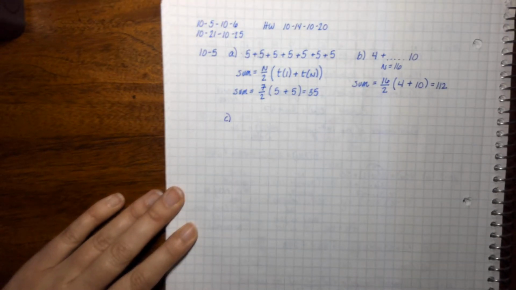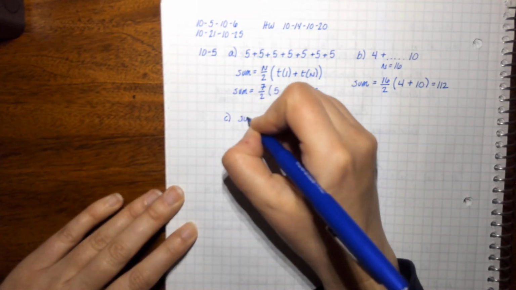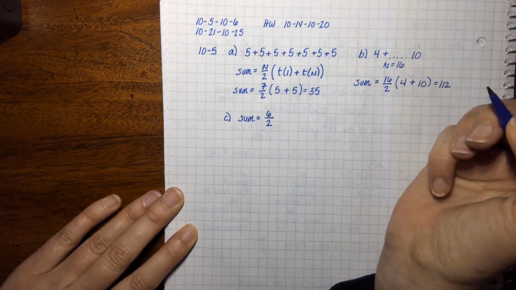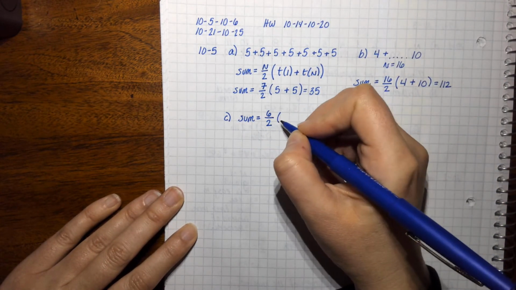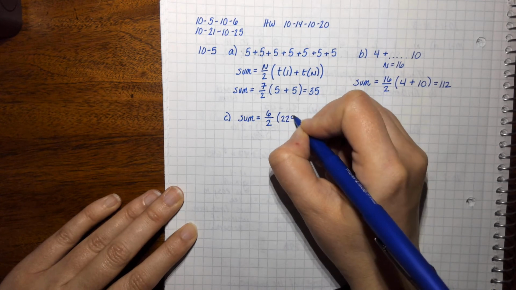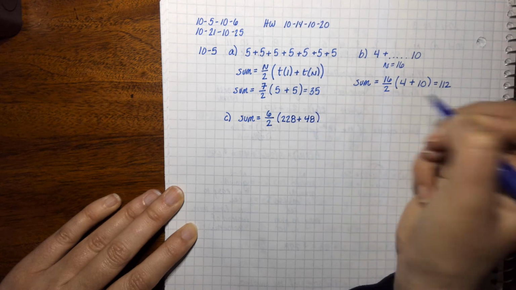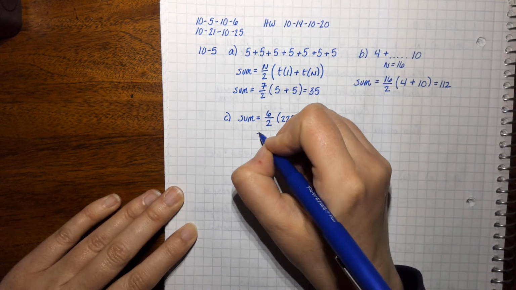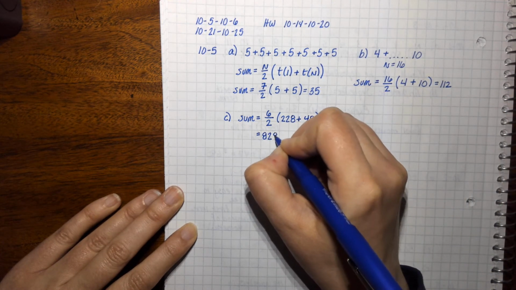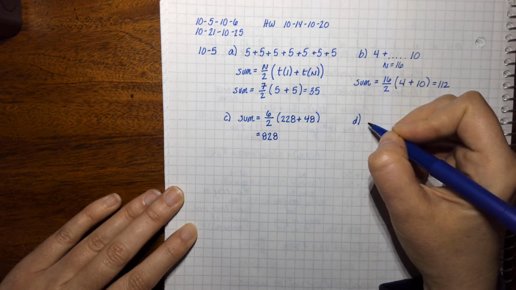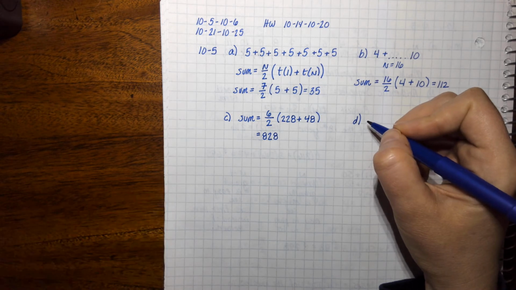C. Okay, so we have 6 bars over 2. The height of the first bar is 228. The height of the last bar is 48. And that is equivalent to 828. And the last one, oh my, okay.